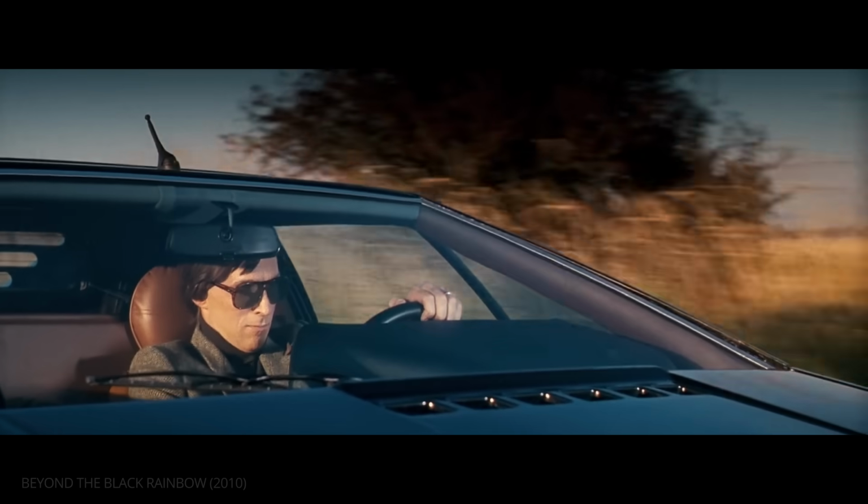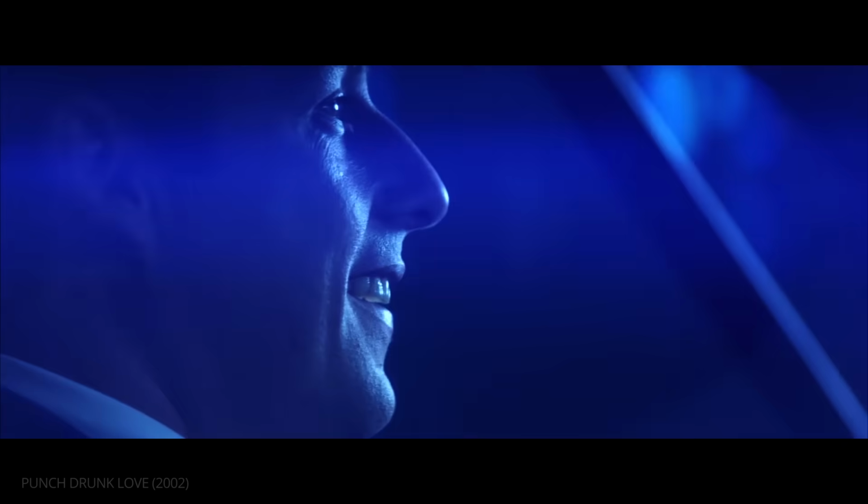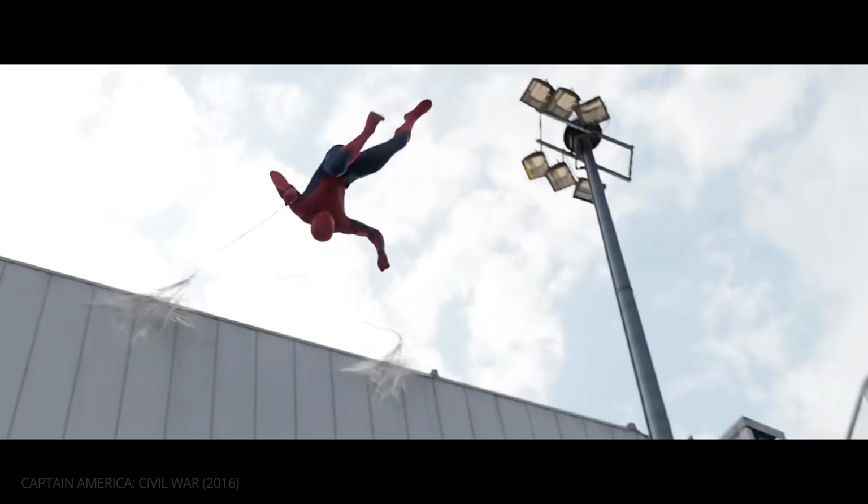In the next episode, we'll explore shutter speed and how it's used to control light and motion.